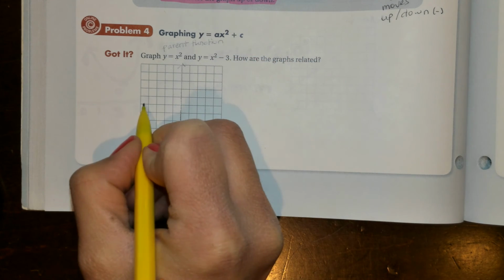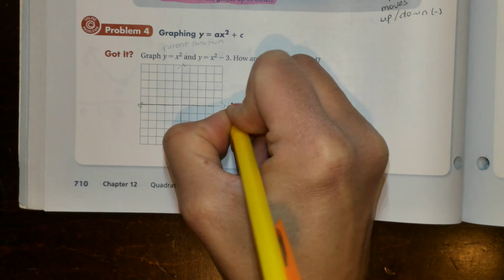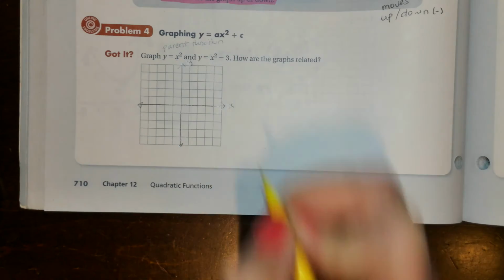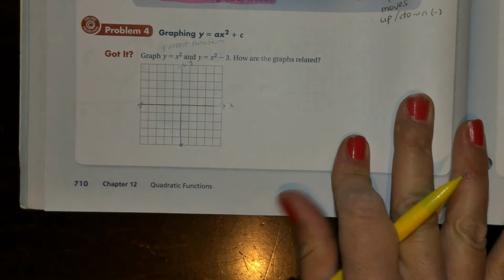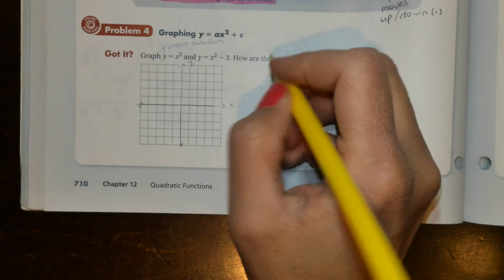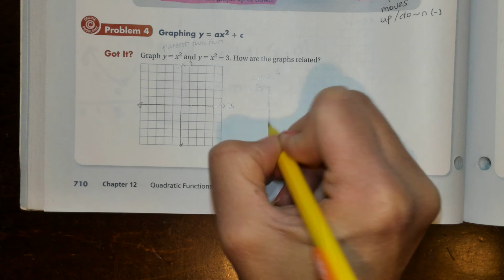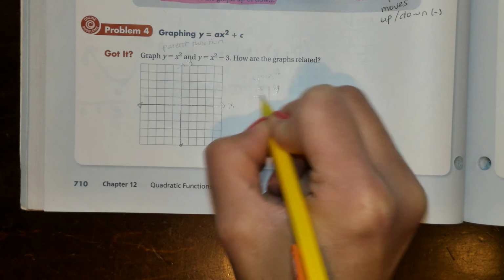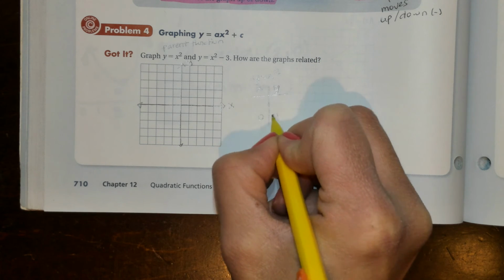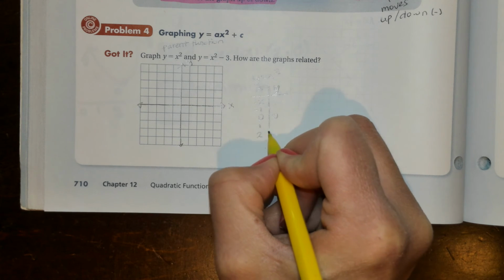So I'm drawing my x, or sorry, that's my y and my x axes. X is always horizontal, y is always vertical. So we always label them also. So I'll use 2 different colors. For y equals x squared, if I just do a real quick xy table, I know my vertex is at 0, 0. I want to pick -1, -2, +1, +2.